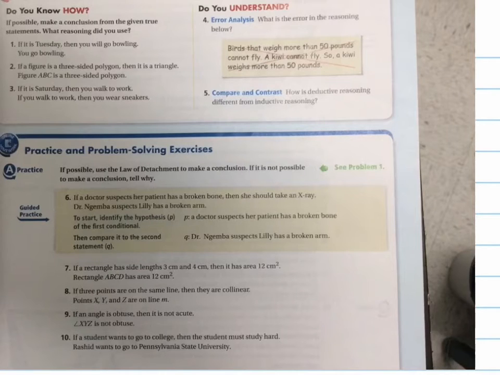Is the hypothesis satisfied? I don't think that a kiwi bird weighs more than... Okay. So the key here, guys, is that it's not a biology question. I'm not asking, can a kiwi fly? Does it weigh more than 50 pounds? Is that what's going on here?